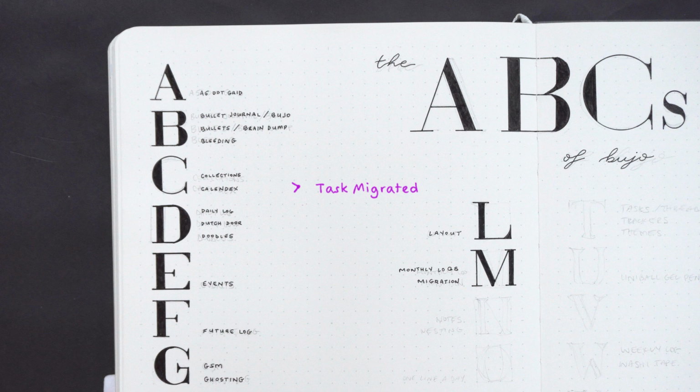And then all you need to do is write the task on the next day, or on whatever day you're going to have a chance to actually do that task. It's pretty simple at the end of the day, but I know it does confuse a lot of people.